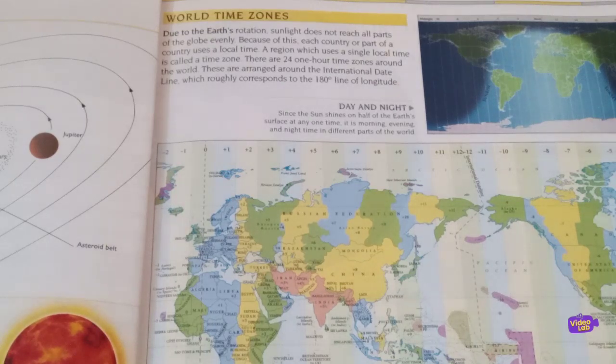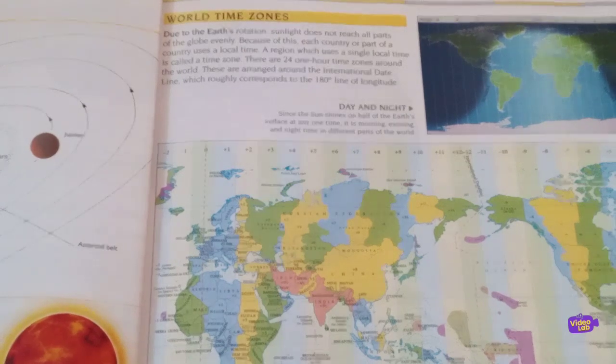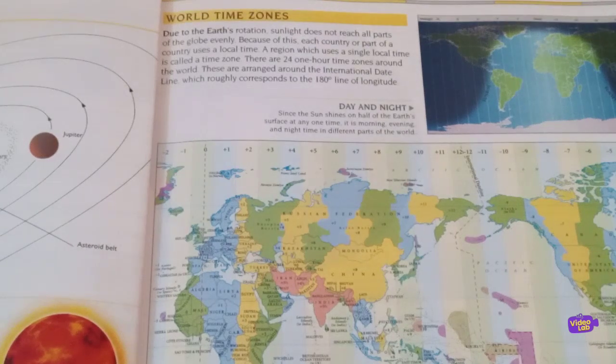In this para, it is told that the Earth has the time zones, which are arranged properly and are also known as local time zones. Each country or a part of a country has a local time zone. If we take 1 hour, when the Earth rotates, the whole Earth will receive it at one time, but one side will be night and one side will be day. Therefore, there is always one local time zone for each country.